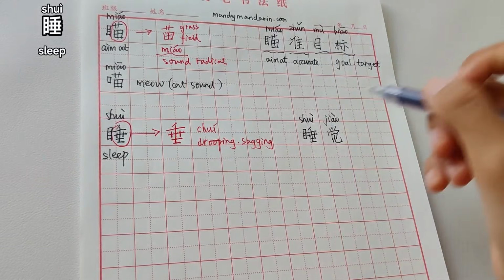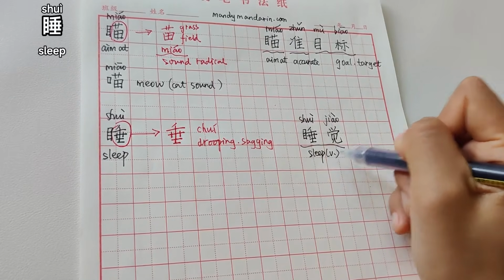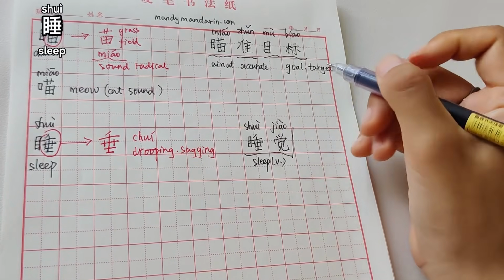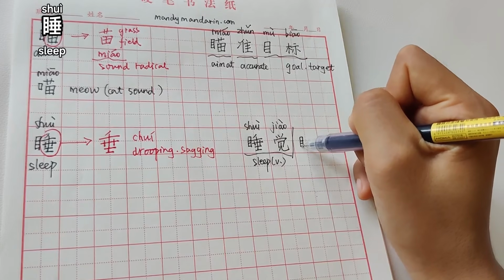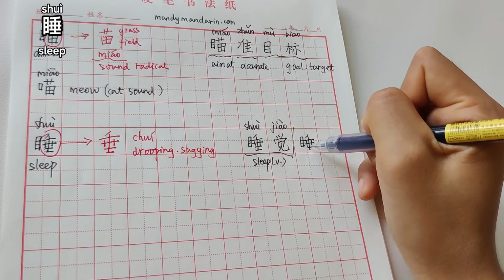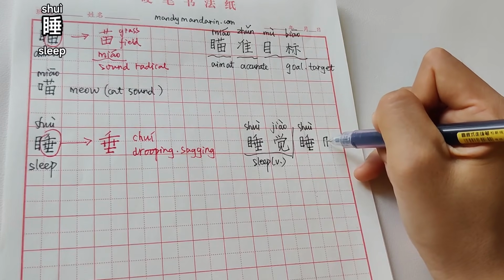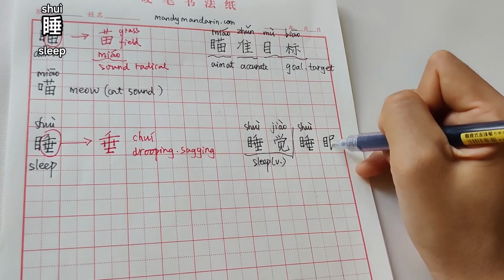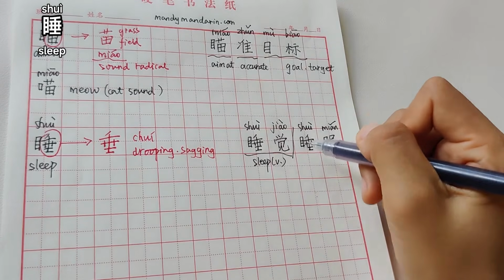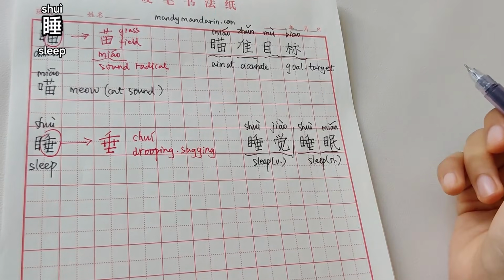觉. 睡觉 is to sleep as a verb. So to say it as a noun, you can say 睡眠. 睡眠 is the sleep as a noun.